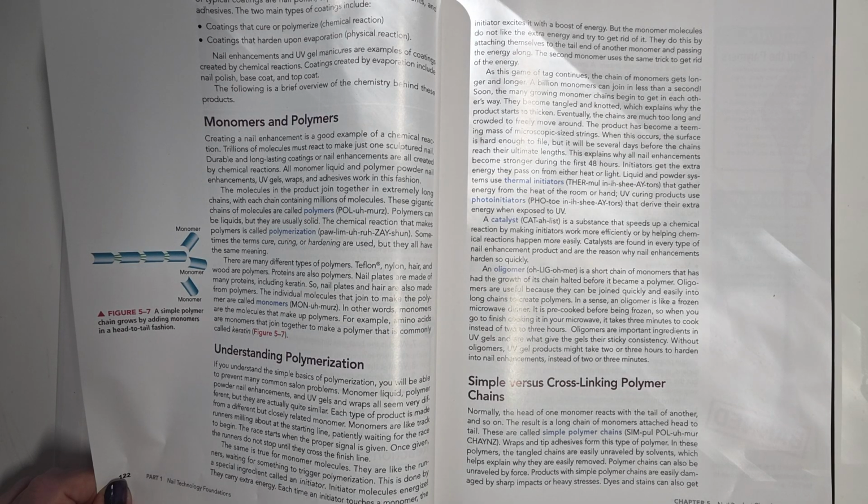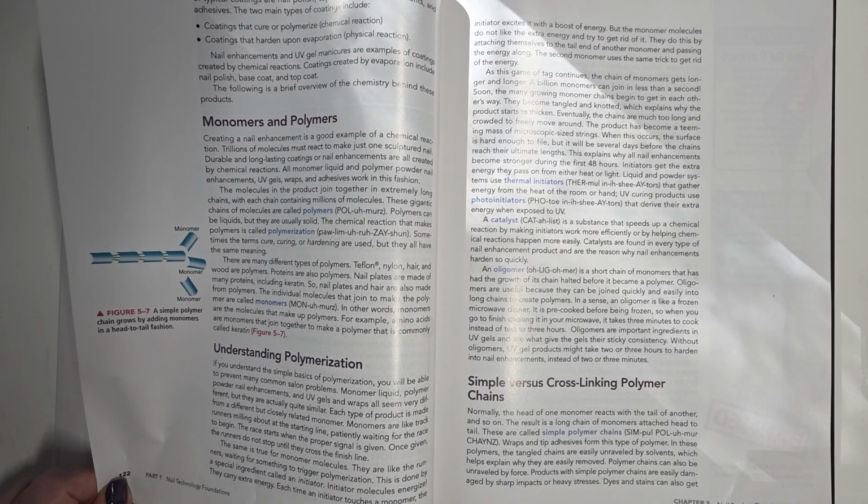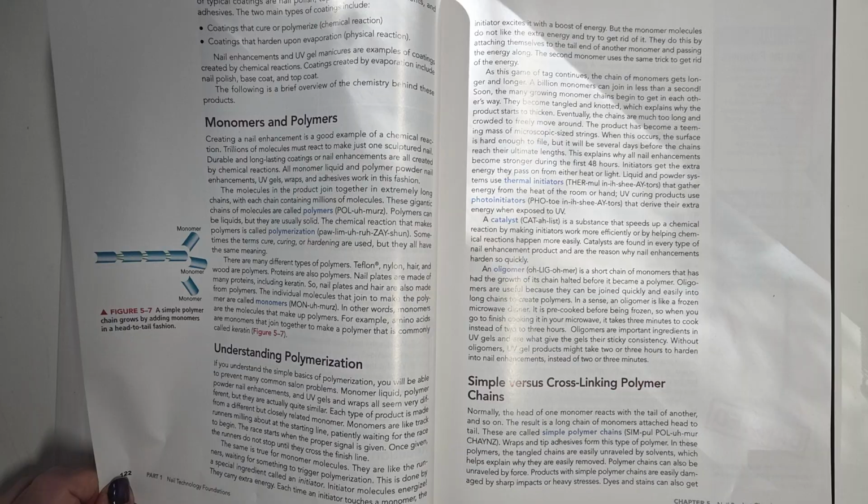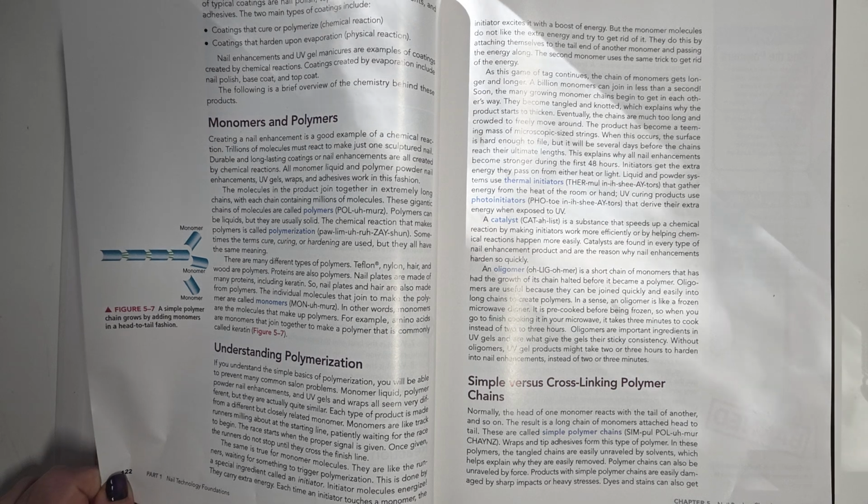The two main types of coatings include coatings that cure or polymerize, a chemical reaction, and coatings that harden upon evaporation, a physical reaction. Nail enhancements and UV gel manicures are examples of coatings created by chemical reactions. Coatings created by evaporation include nail polish, base coat, and top coat. The following is a brief overview of the chemistry behind these products.